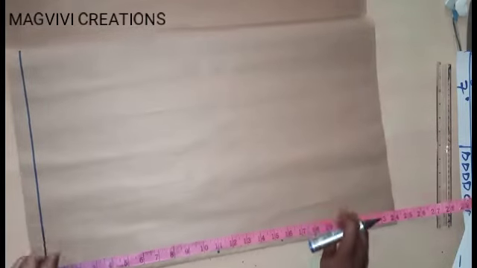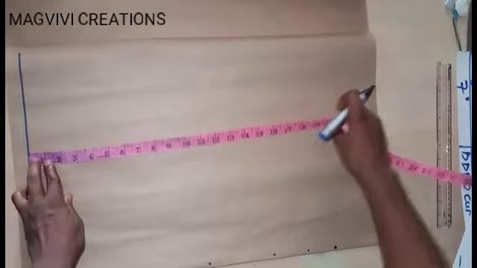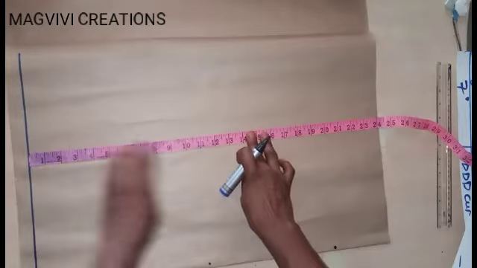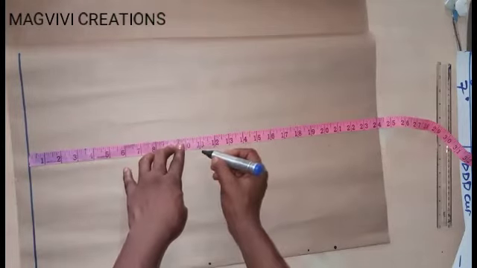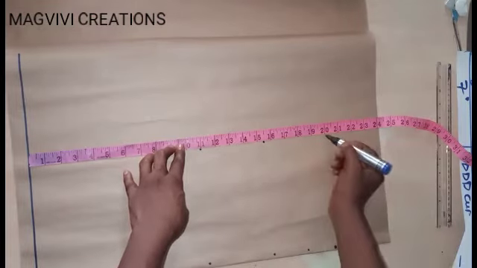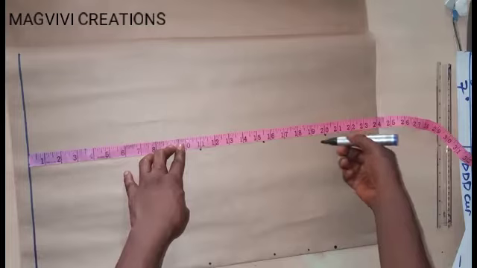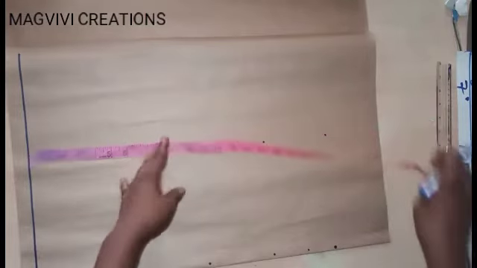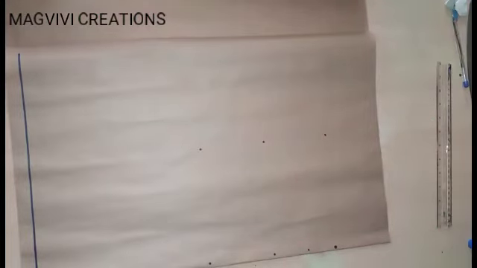Now I want to draw lines, so I'll just repeat these points to enable me draw the line. The bust point 11, the under bust point 15.5, then the waist and the extra allowance 20. So I'll just draw my lines.